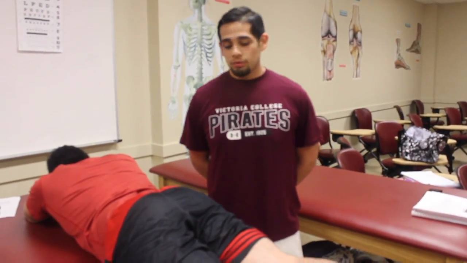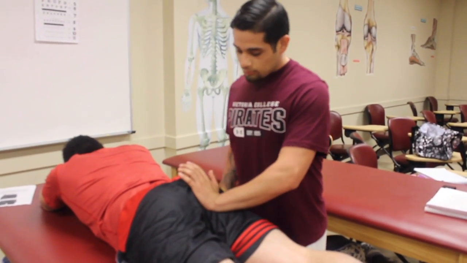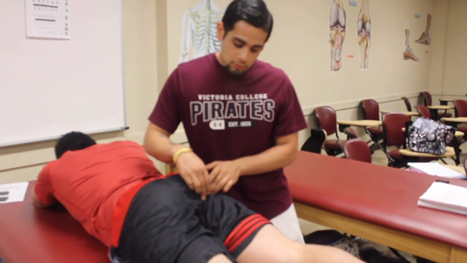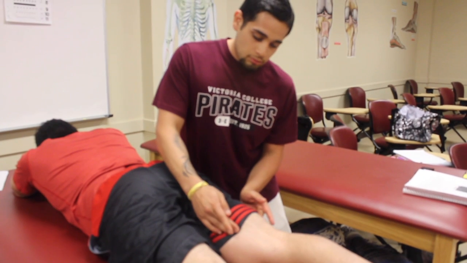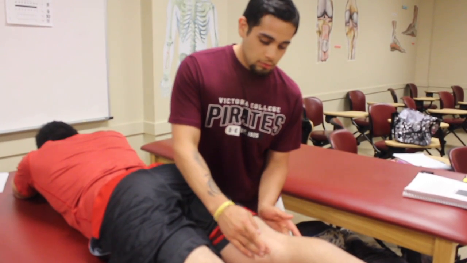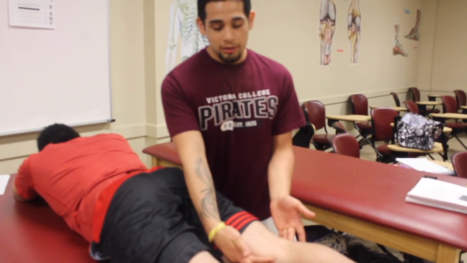Now we'll be palpating our hamstring muscle group. We'll start off by locating our ischial tuberosity. And we'll palpate posteriorly down our thigh. And it inserts distal to our knee. So about right here.